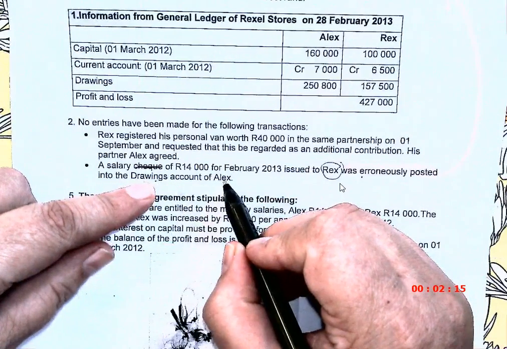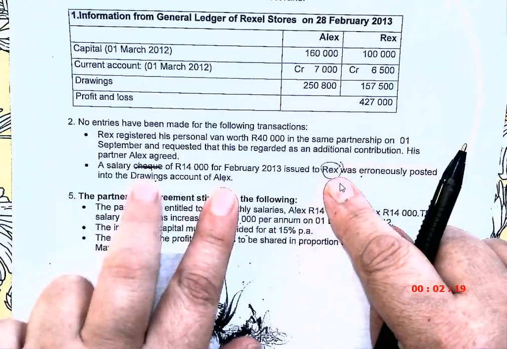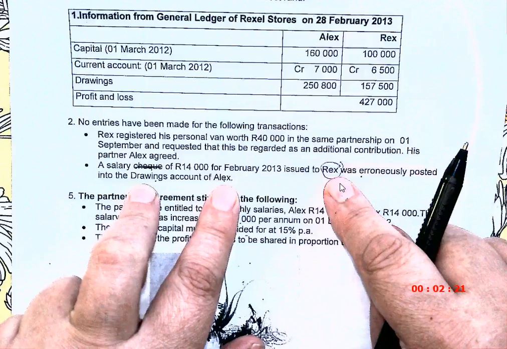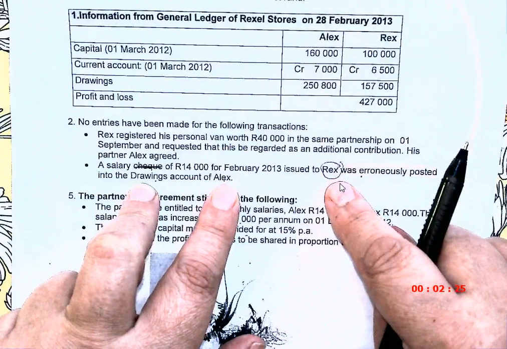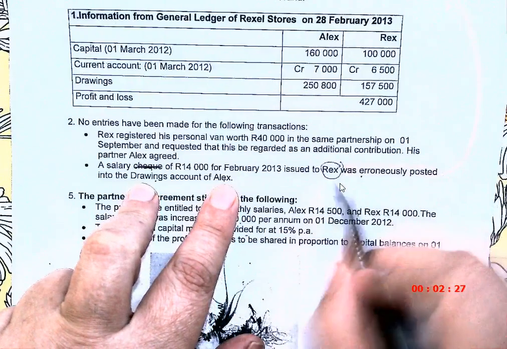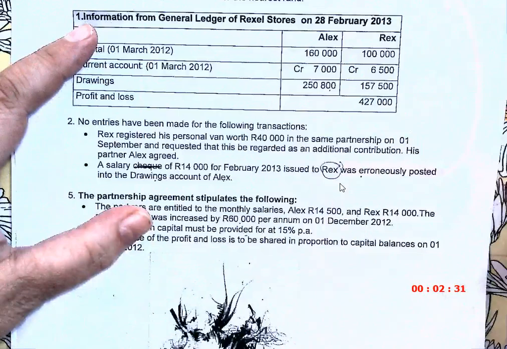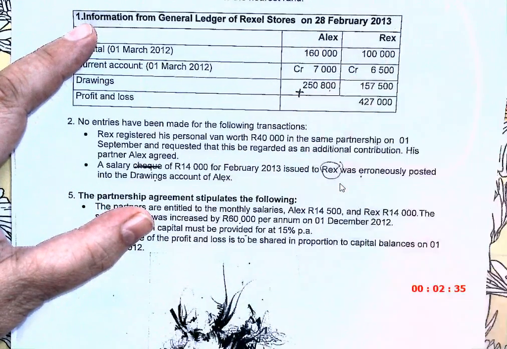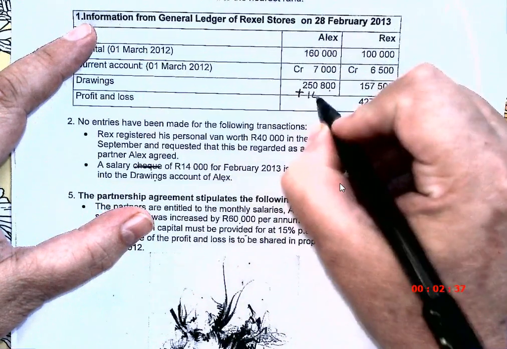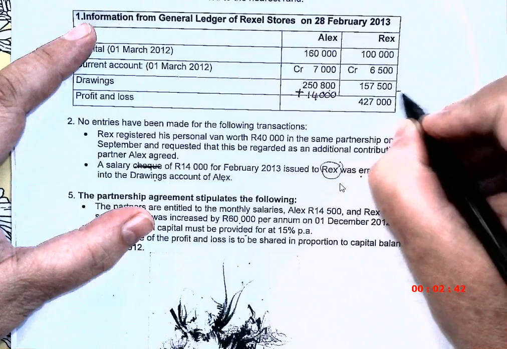Now what is the mistake here? It's the person. It should be drawings, but it's not for Alex. For who is it? It's for Rex. In other words, if I go to Alex, can you see that drawings? I need to add his salary, 14,000, and with Rex, I need to subtract the 14,000.